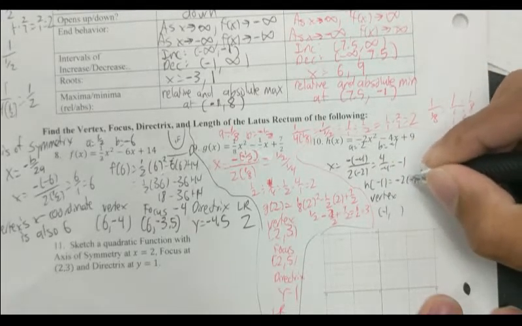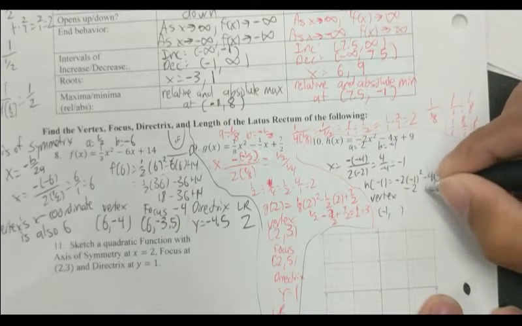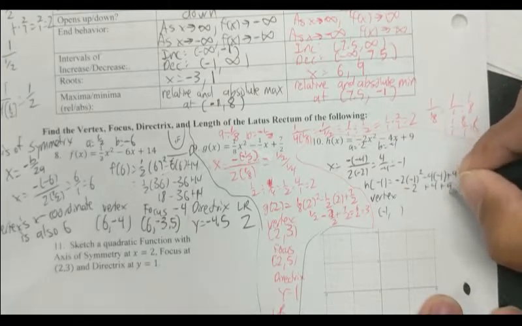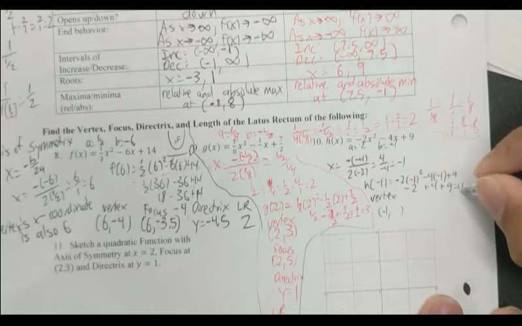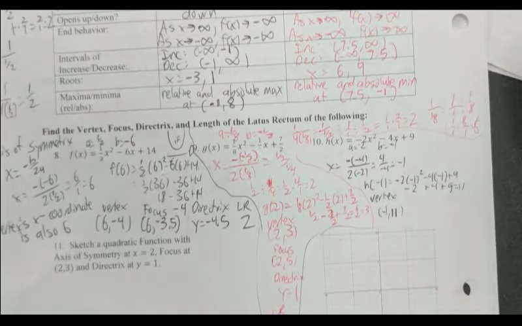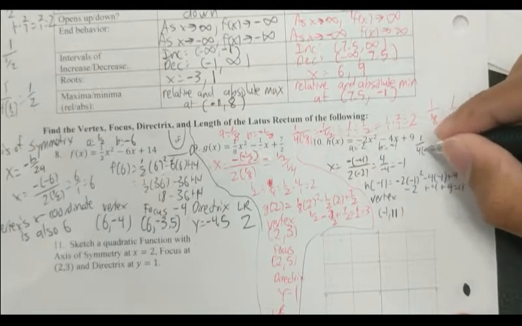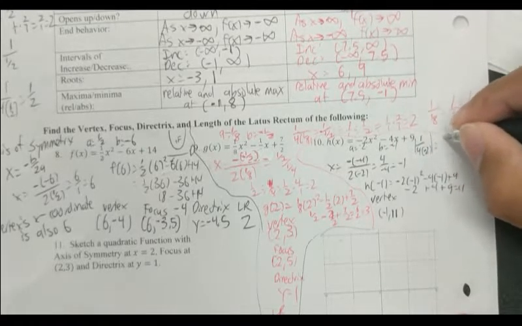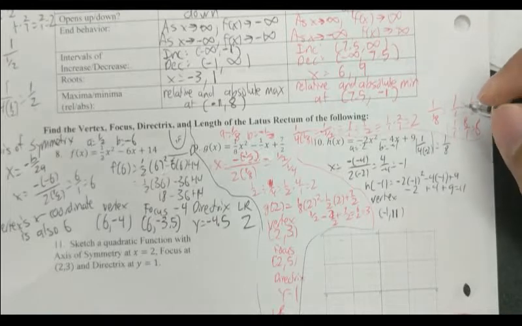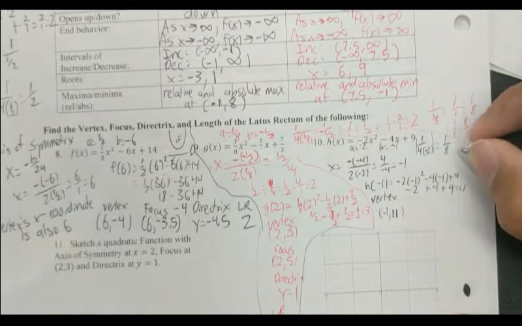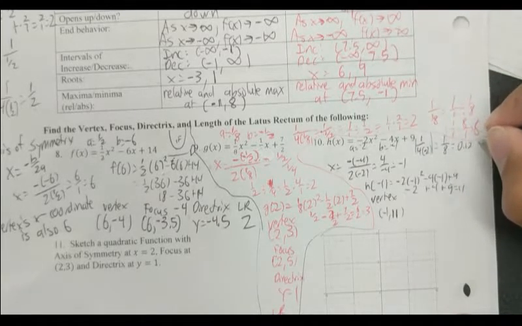Okay, so 1 times -2 is -2, plus 4 plus 9, so that would be 11. Okay, and now let's find 1 over 4a. Okay, so 1/8 of a unit, which in decimal form would be 0.125.